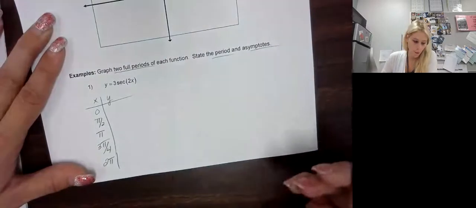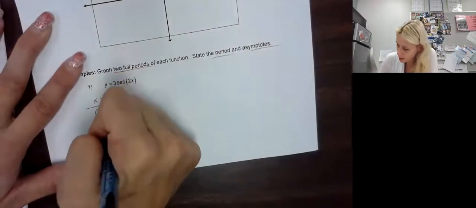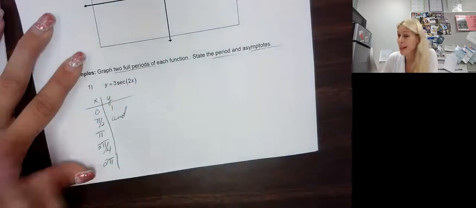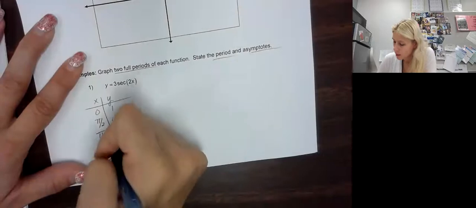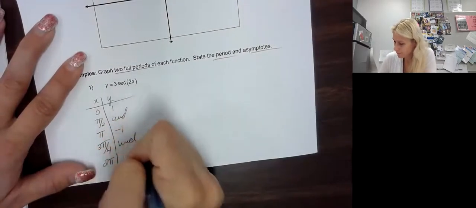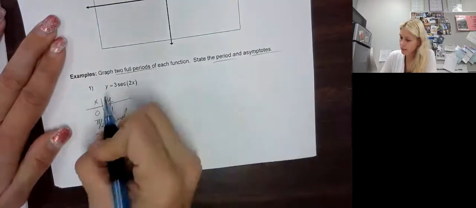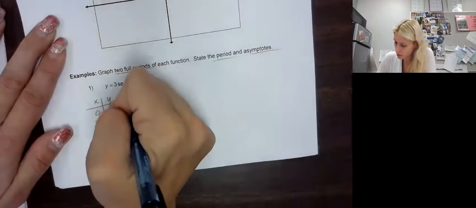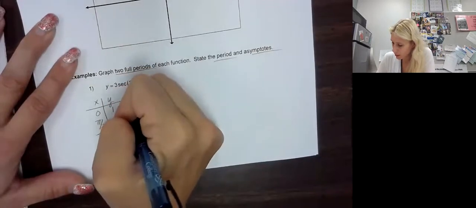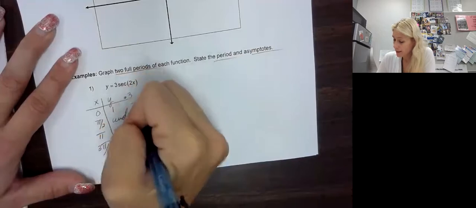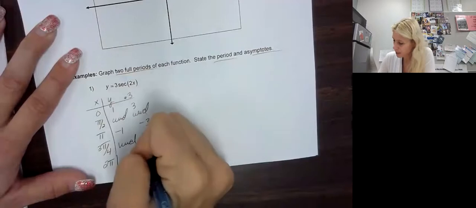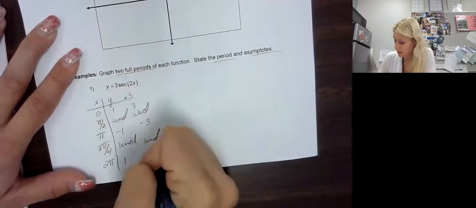So for secant, we have 1, undefined, because don't forget, we are doing secant, we're not doing cosine right now. -1, undefined, 1. For our y's, it looks like we're doing a vertical stretch of 3: 3, undefined, -3, undefined, and 3.